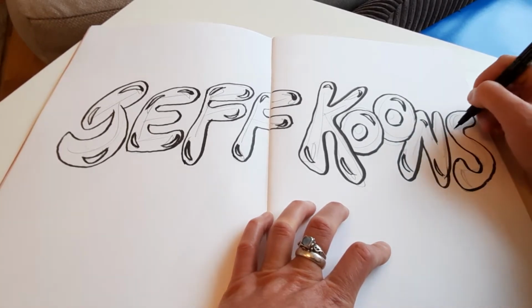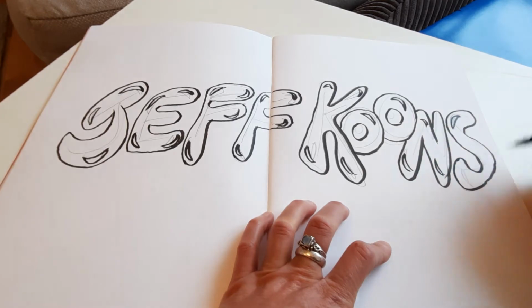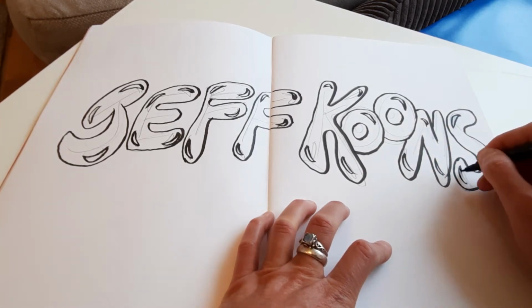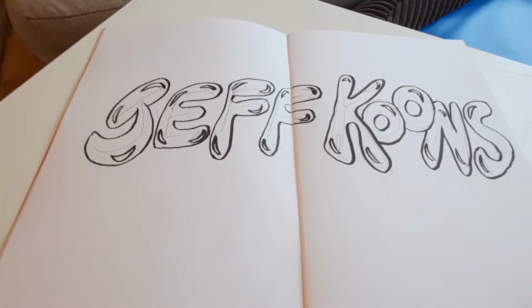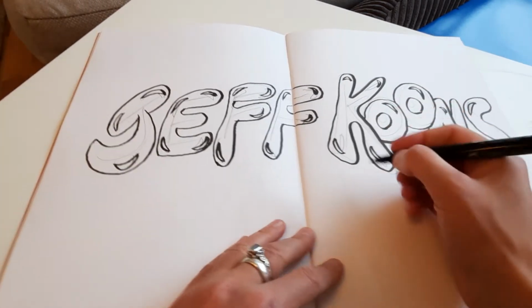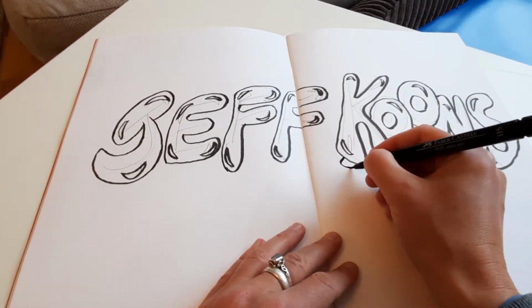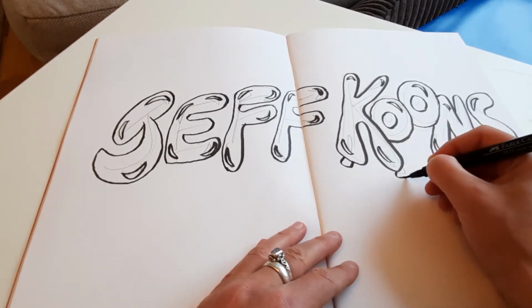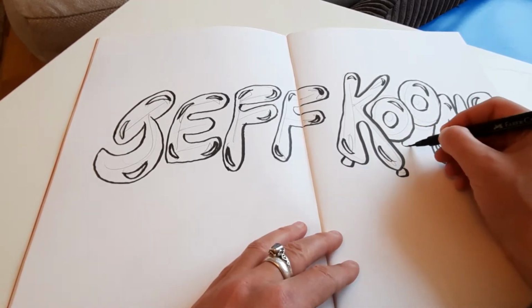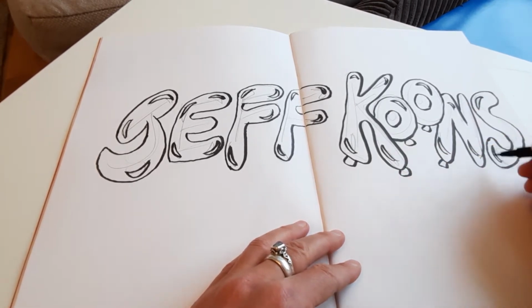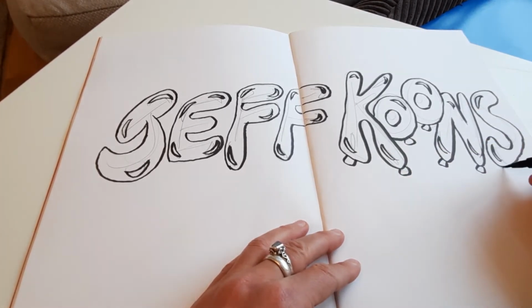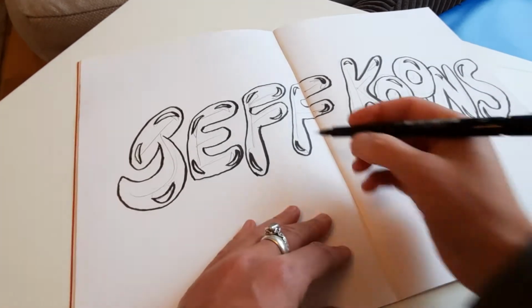You might not want to outline yours in black. You might want to outline yours in a completely different colour. That's fine. Now, what I'm going to do is, I quite like the balloon idea. So I'm just going to put on the bottom of some of them. All of them. Right, little balloon bottoms.